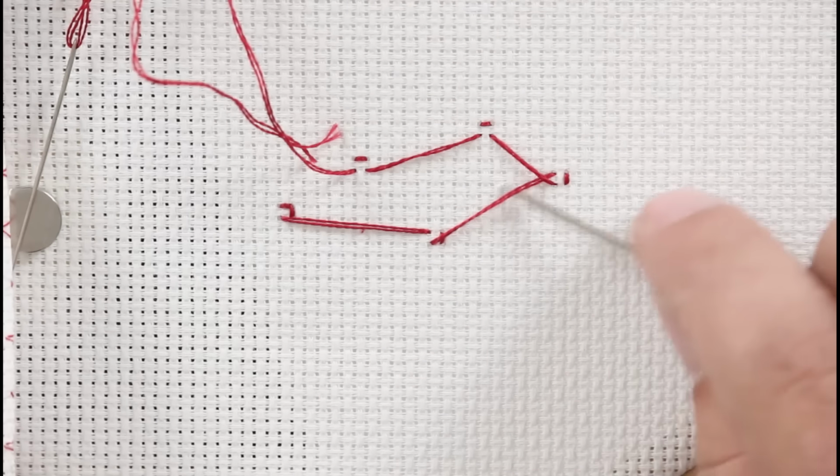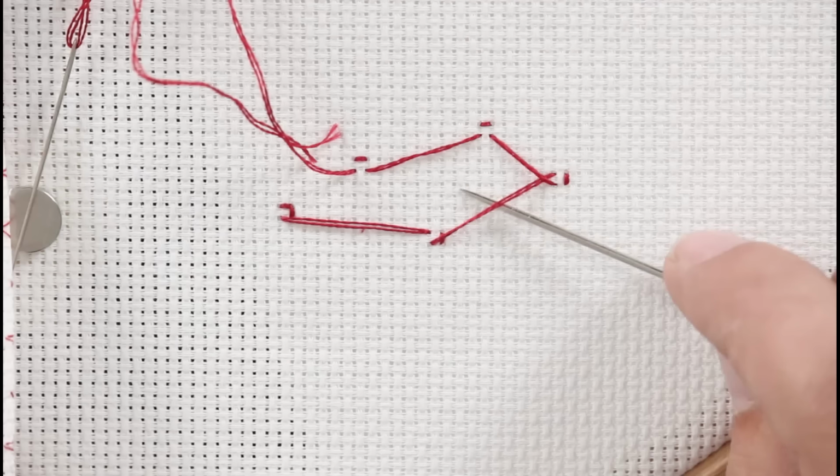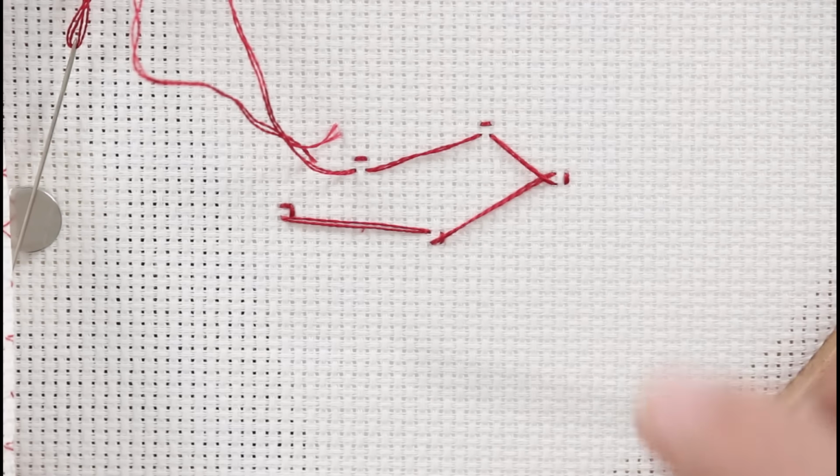Now, I've said many times on this channel that I only care about the back of my project insofar as it affects the front. So while I don't love the look of these long strands running across here, my real problem with them is that I can't keep any tension in them, and so my stitches are not going to look very neat on the front. And so for me, that's a problem. But for lots of people, that's fine. And if it's okay with you, that's great too.